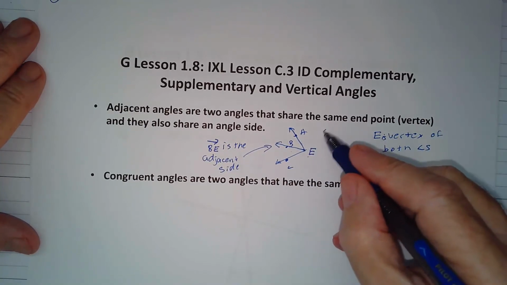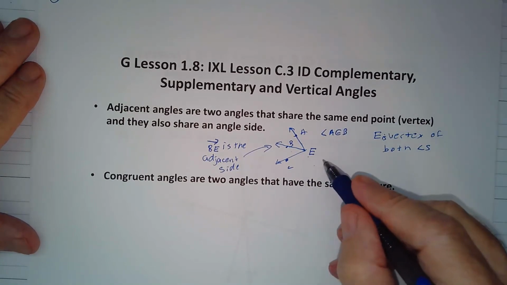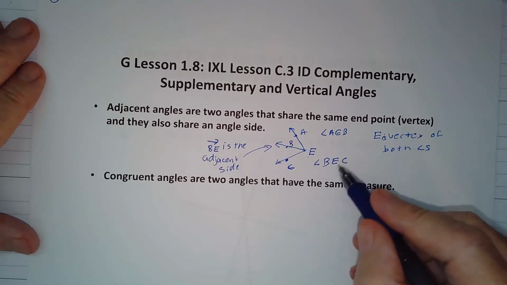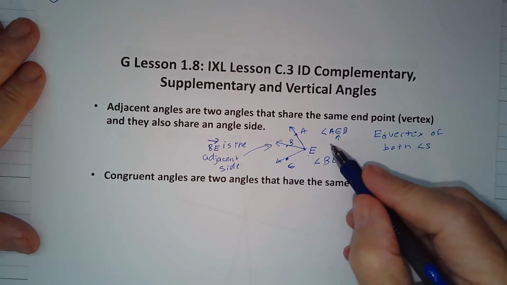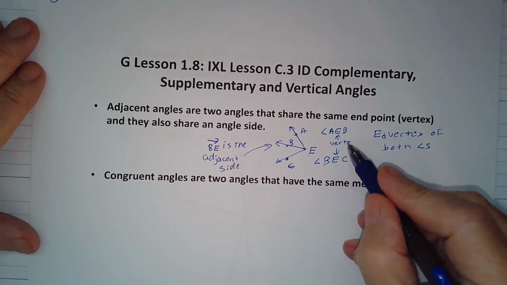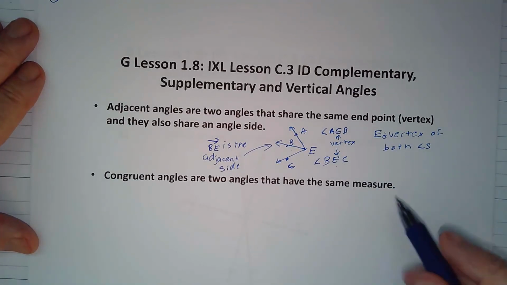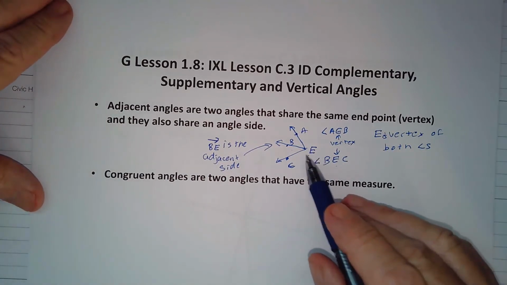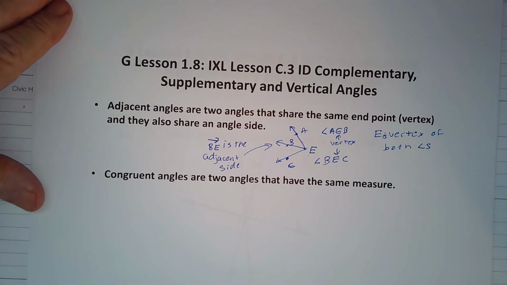So we call this one angle AEB, and this one down here is angle BEC. You always put the vertex letter in the middle of these three letters. Okay. All right. Now, I'm showing these to you. I'm identifying these angles by three letters. It's the common way of doing them.